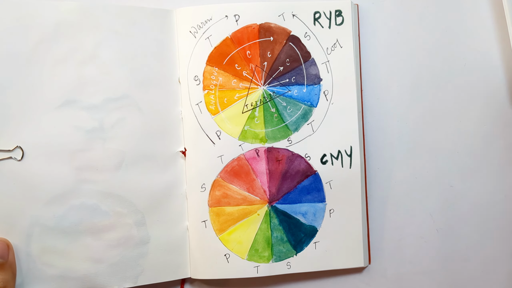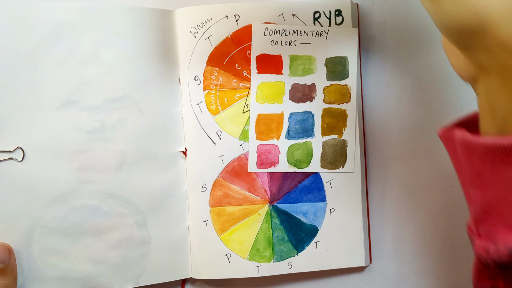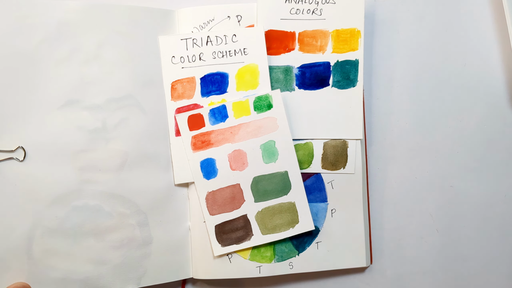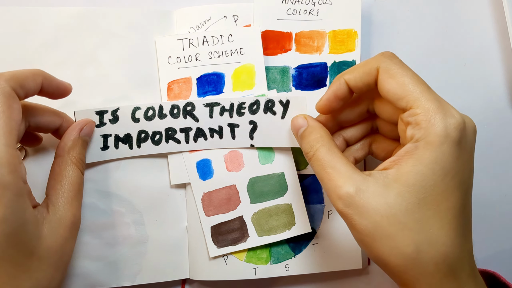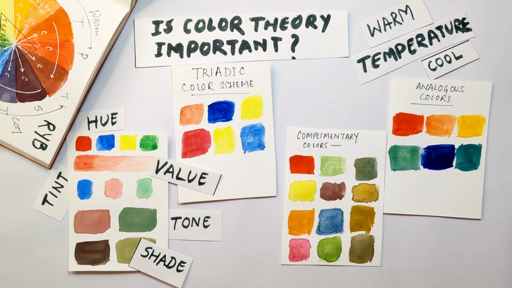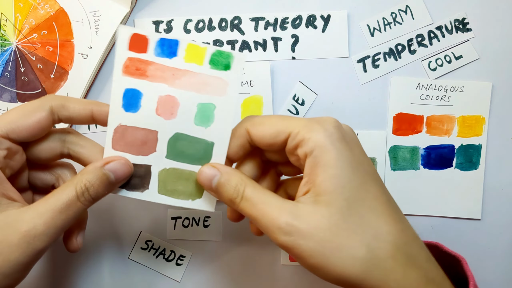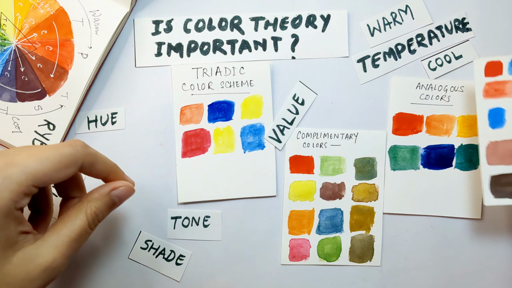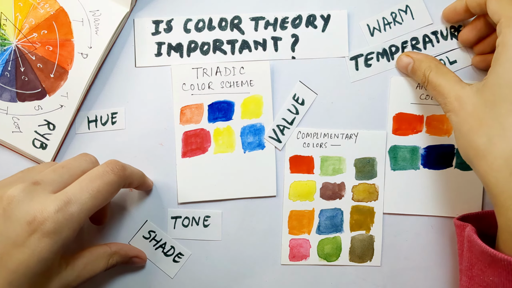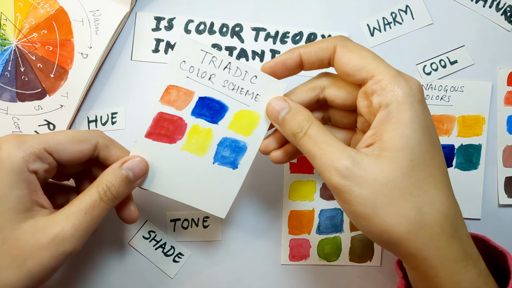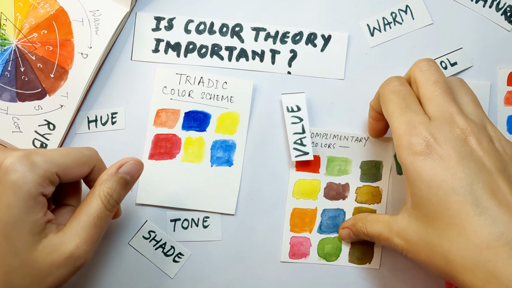Now that we have learned some of the basic things about color and color theory, let's find out how important it is to learn color theory. Color and color theory in itself are very fascinating subjects, and the deeper you go, the more information you will find. But the fun part about learning color theory is it's not just all theory. You also get to practice as you go, and you have your own findings and your own takeaways.